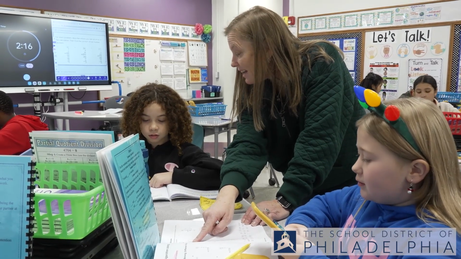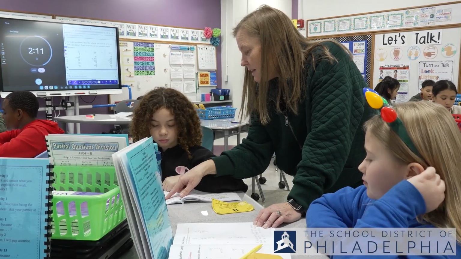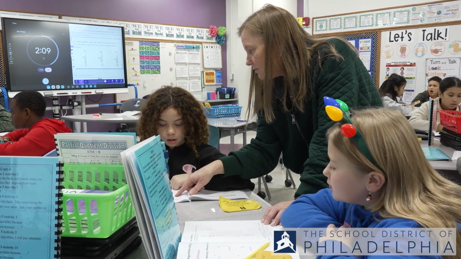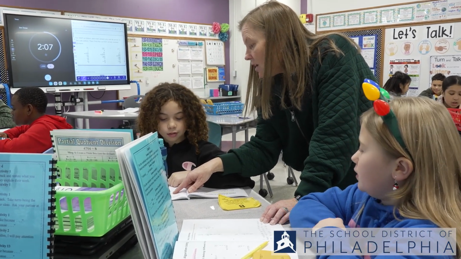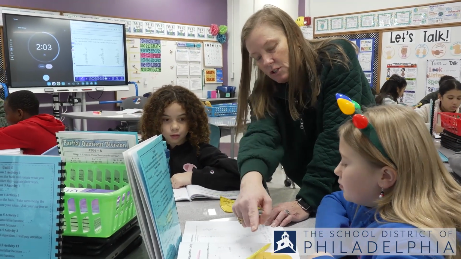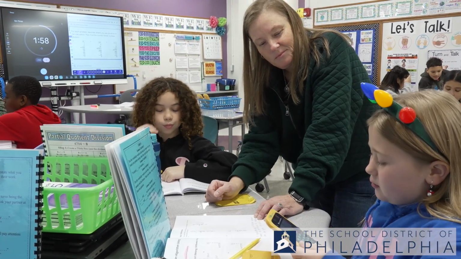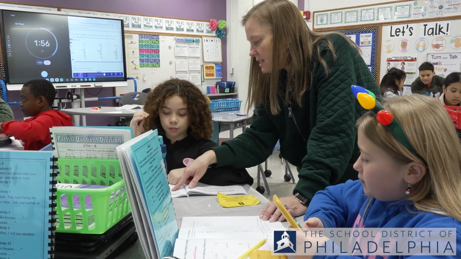And did they get 920? Yeah. So what did they do next? They subtracted it. So subtract it and see if their subtraction was correct.